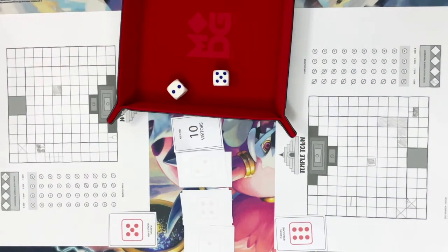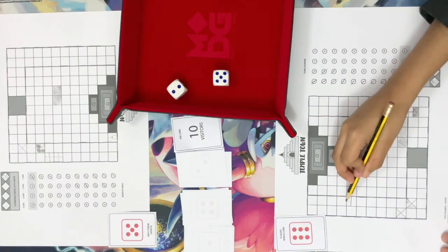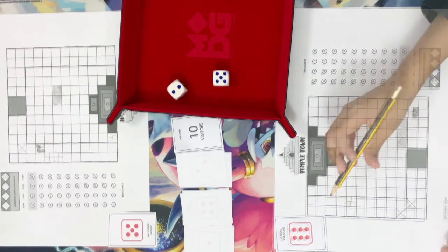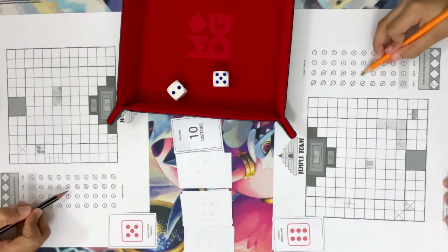So my turn, I would go for stone. So I'm going to take the 2, go for stone. And this time around, I'm going to build another stone tile. Okay, then I'll take the 5. I'm gonna finish this. And that's turn 16.